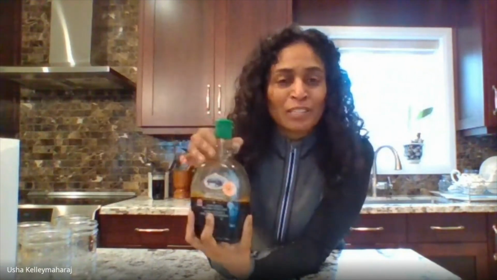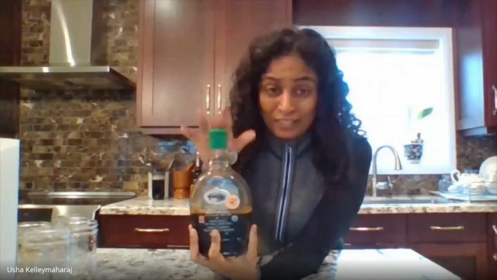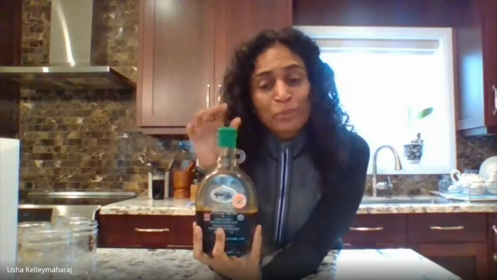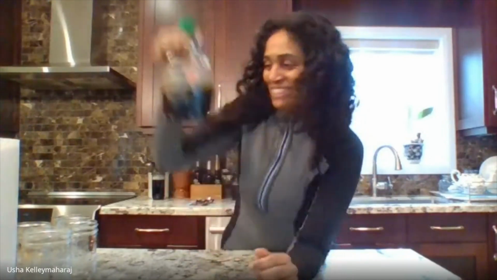To get this, yeah, this is a luxury product in this house. This is like my husband gets one bottle of this because this is genuine, pure, dark maple syrup. He gets one bottle of this for Christmas. It comes in his stocking. That's his supply for the year.